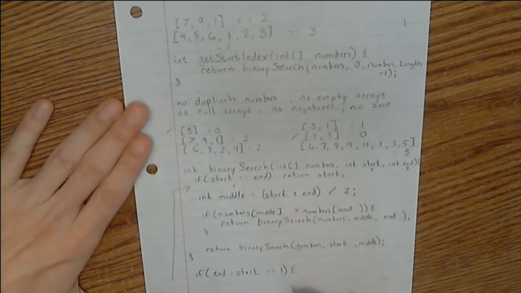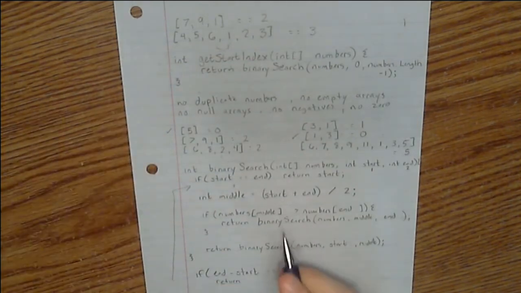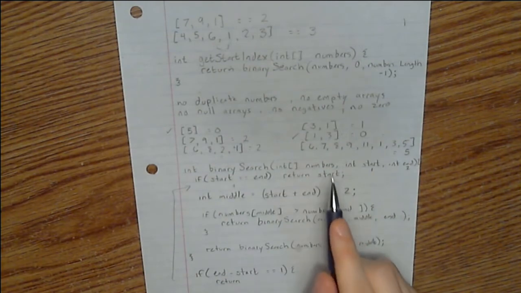Then we want to return, and then just compare the 2 numbers. I'm going to use a shorthand version of this rather than write out a bunch of if statements. I can explain what it means afterwards just in case it's uncommon.